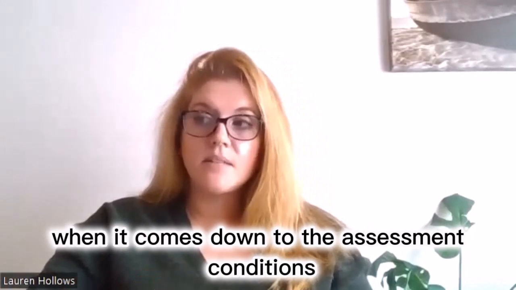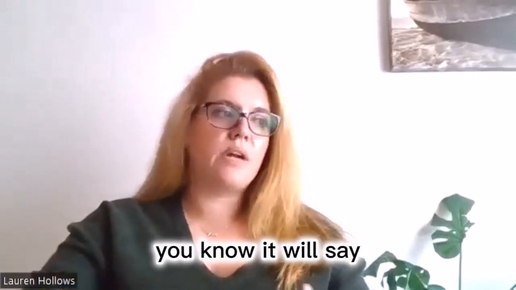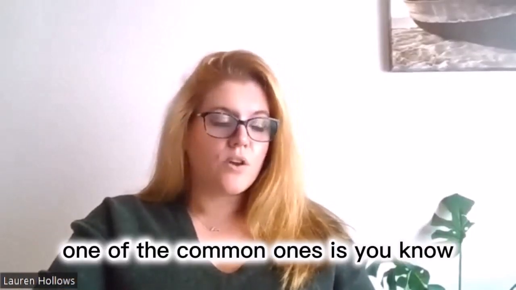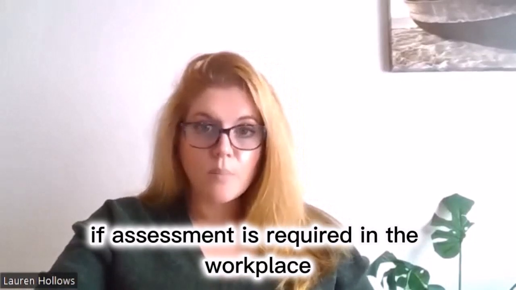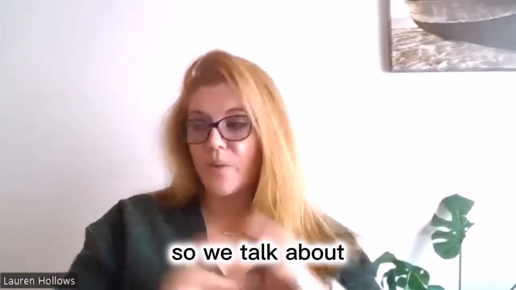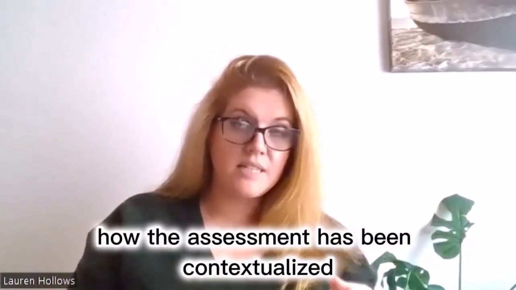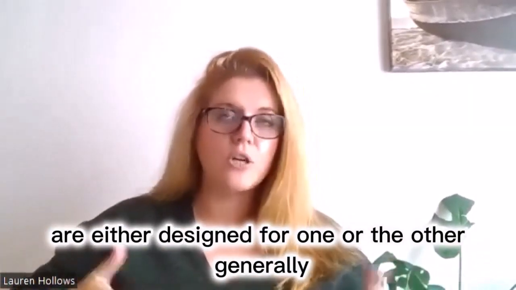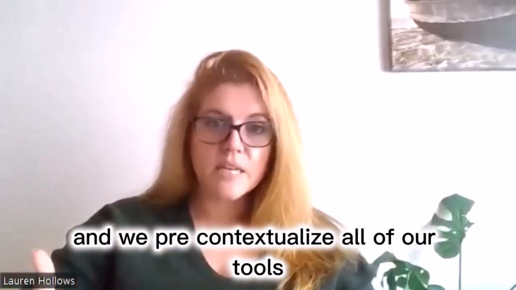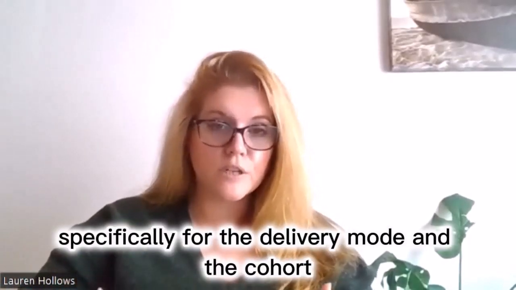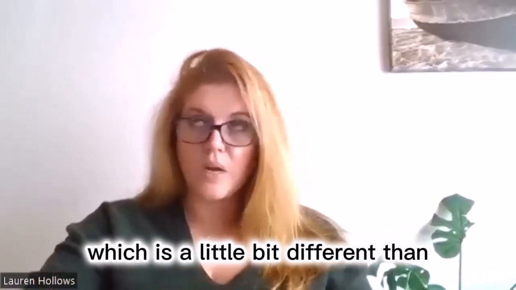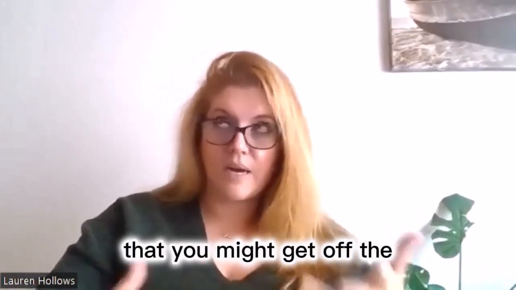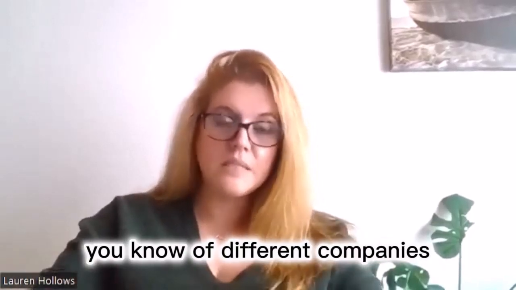And then when it comes down to the assessment conditions, we normally comment. For example, one of the common ones is whether assessment is required in the workplace or if it can be done in simulation. We talk about how the assessment has been contextualized and designed for one of those two, because our assessment tools are generally designed for one or the other. And we pre-contextualize all of our tools specifically for the delivery mode and the cohort, which is a little bit different than some of the other pre-purchase resources that you might get from different companies.